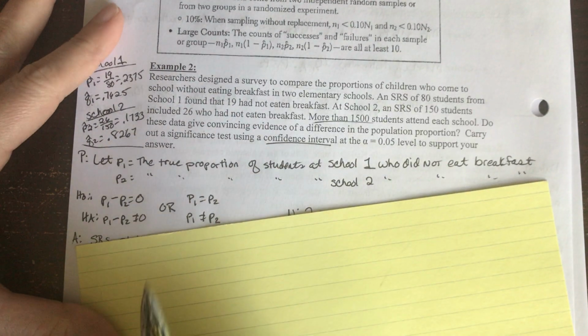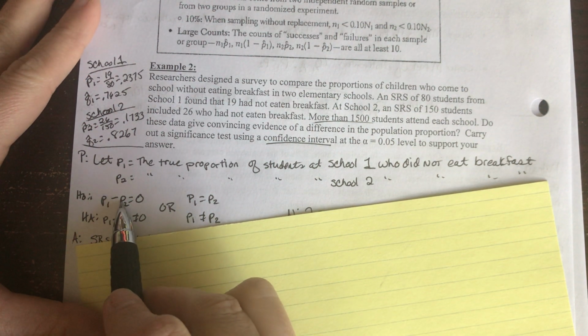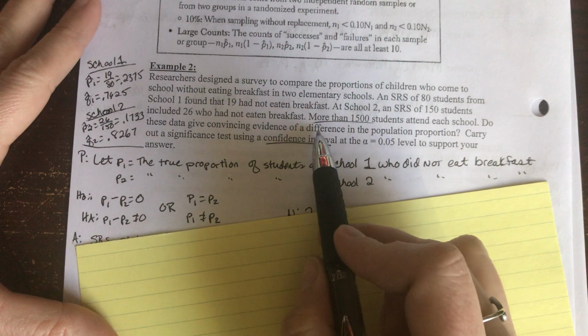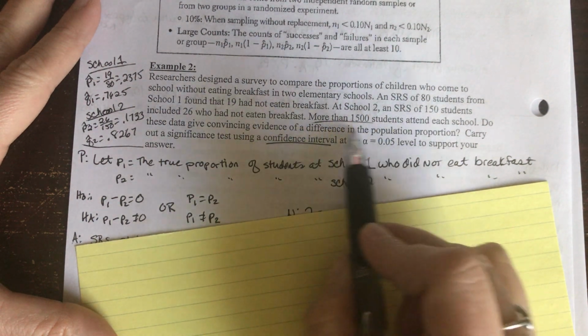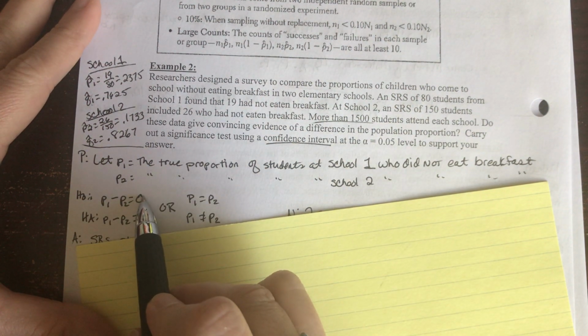Okay, one way to write them is to say let P1 minus P2, right? So null hypothesis: P1 minus P2 equals 0. Because if you're looking for the difference in the proportion, well, if you subtract them and it equals 0, that means they're not different. They're the same.